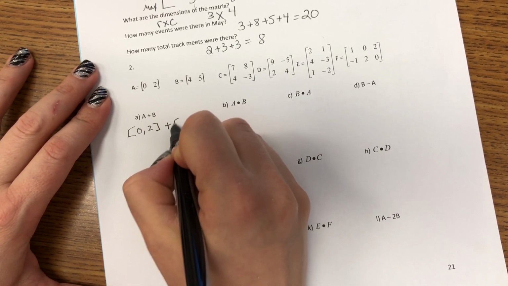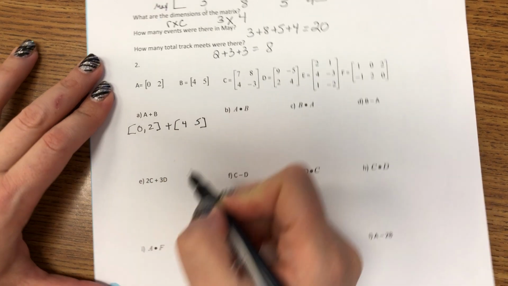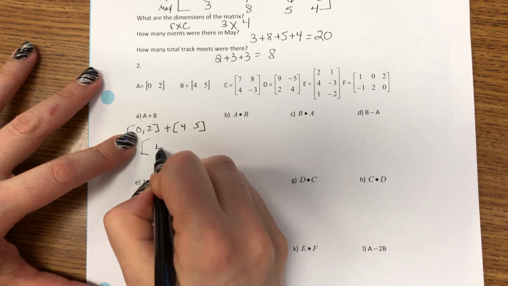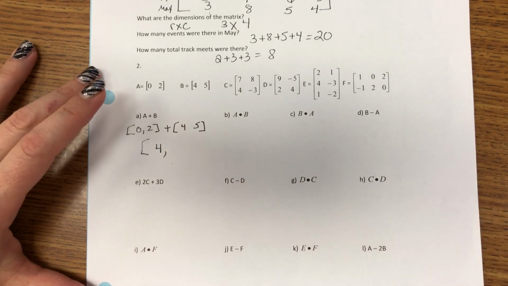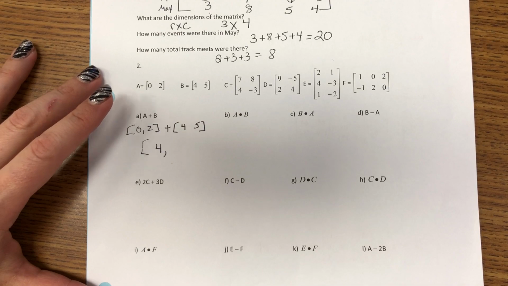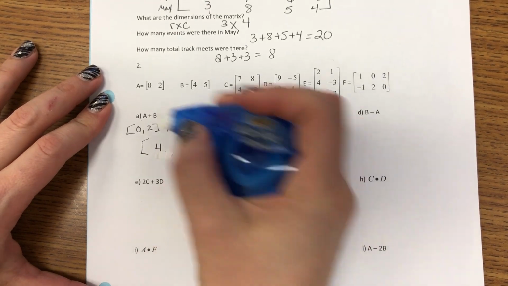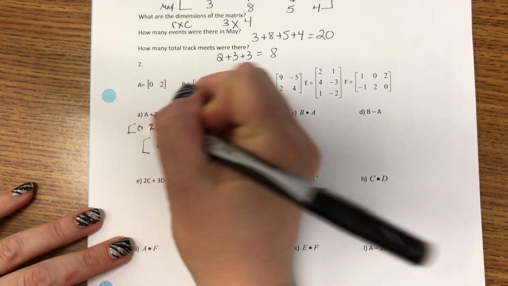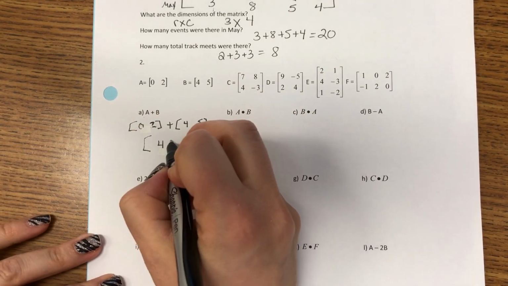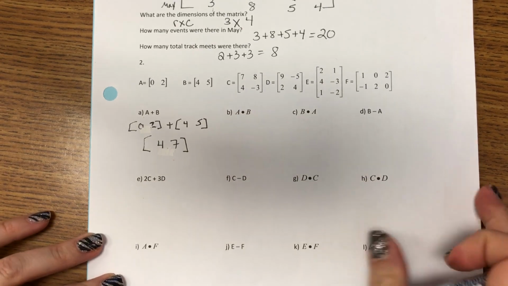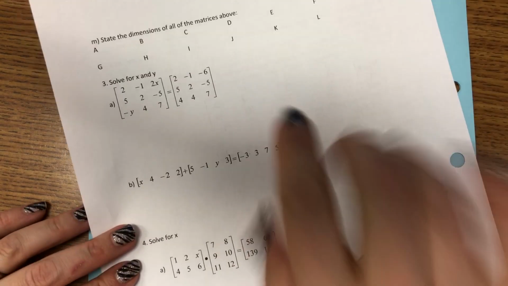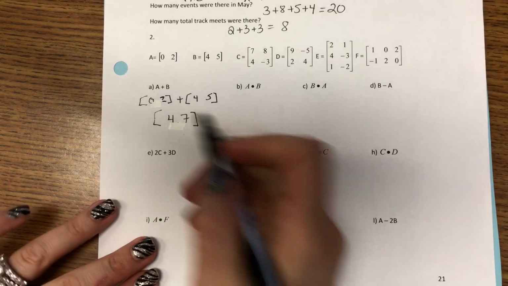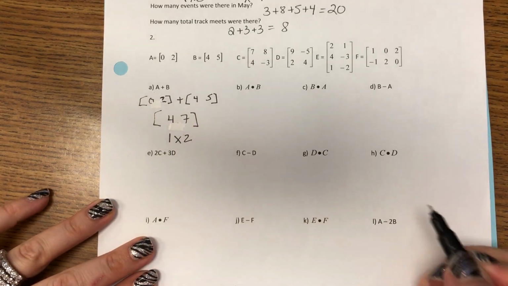no comma, sorry. We're gonna add matrix A and matrix B. So we add the 0 and the 4. Sorry, it's a habit from vectors that I can't break. Okay, white out. And then 2 plus 5. And if you take a peek back here, it says state the dimensions of all of them. So I'm just gonna do that as I go. This is a 1 row by 2 column.